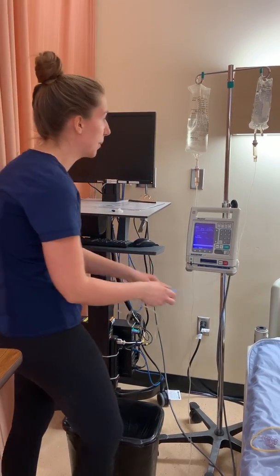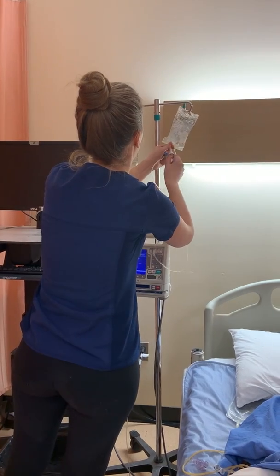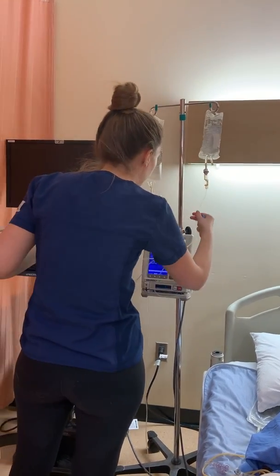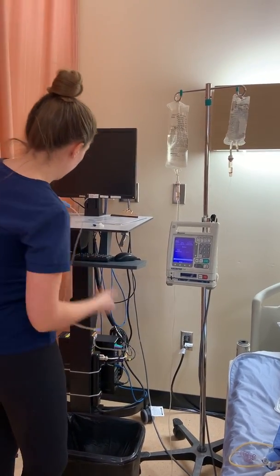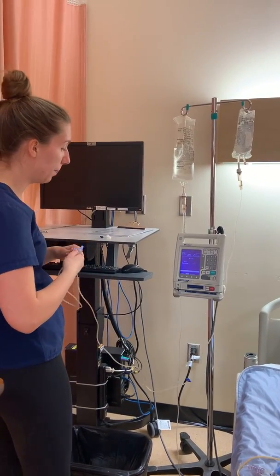Making sure all the clamps are off. And I want my drip chamber 1/3 full. So I'm following along with the tubing, making sure it's all primed. And there's no bubbles, and it is. So I'm now going to clamp it.